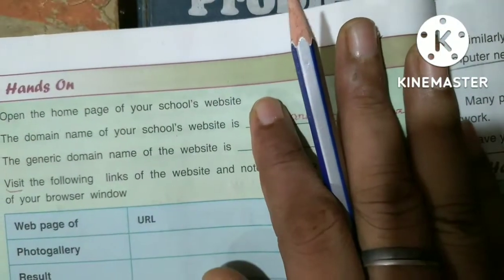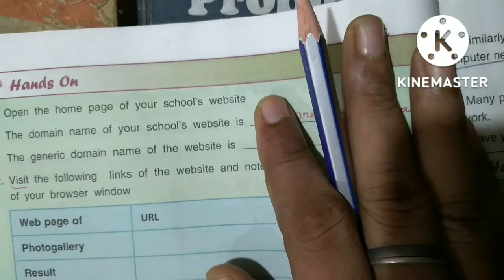You may write, open the home page of your school's website. You can open it.